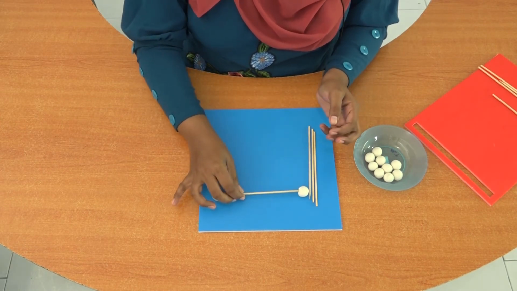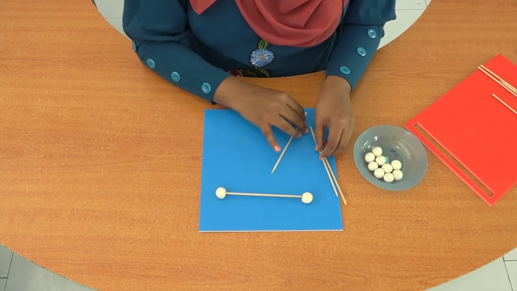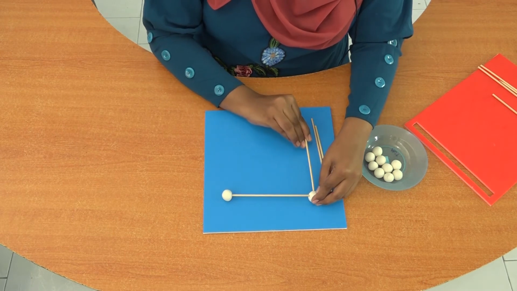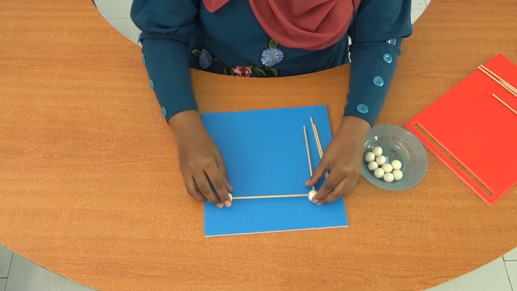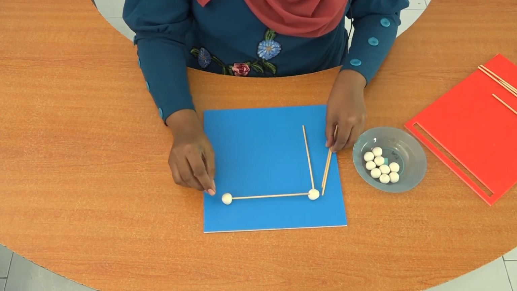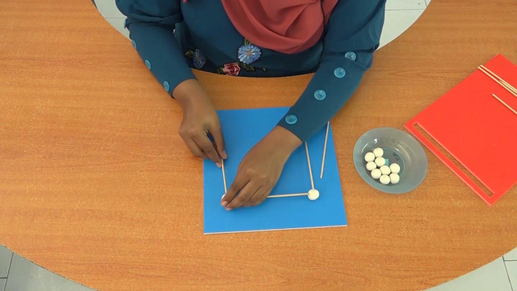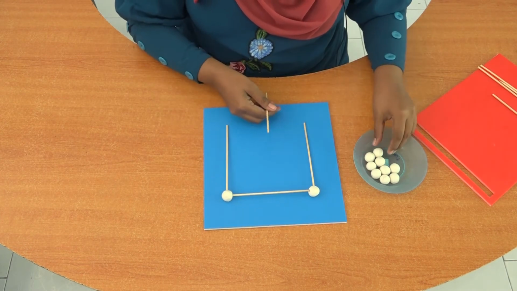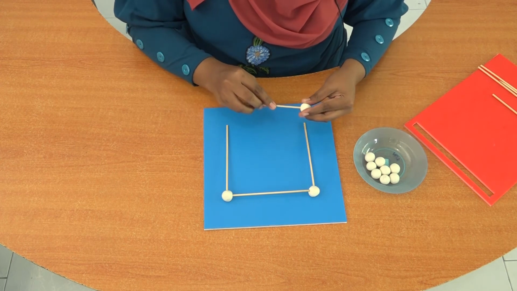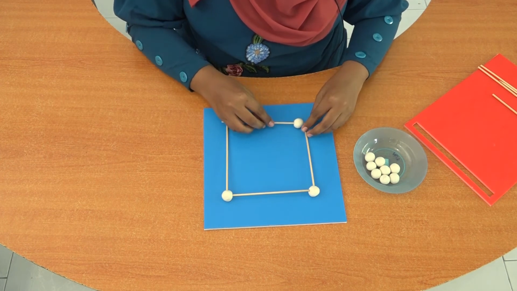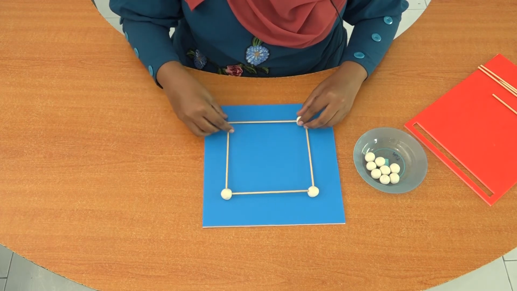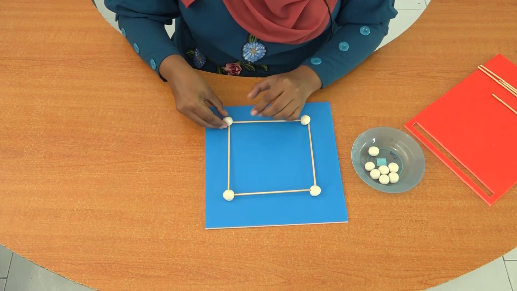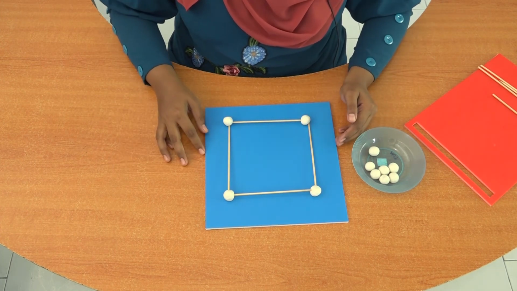Let's keep it here and put the other stick inside the clay ball. Going to do the same with the other side. Now we need some more clay balls for this. There it is. We have built a square.